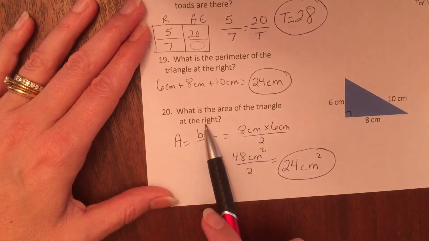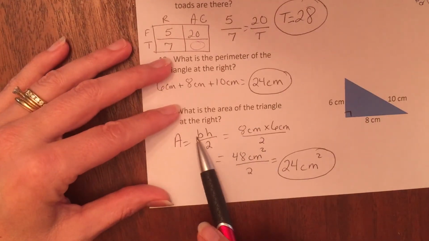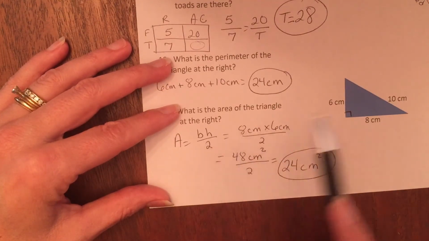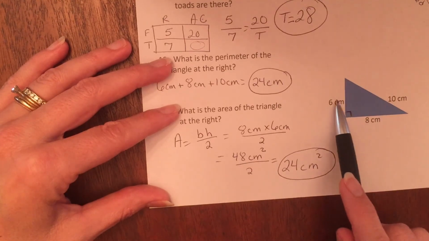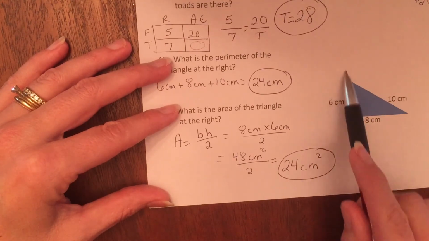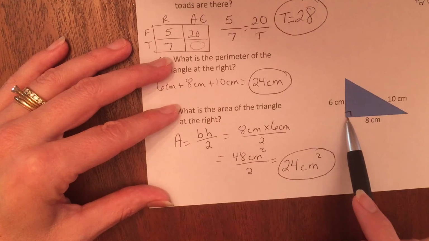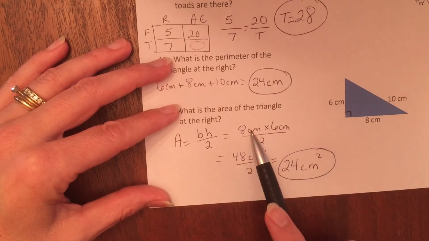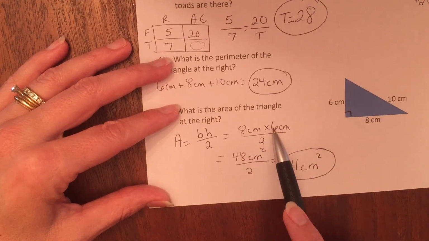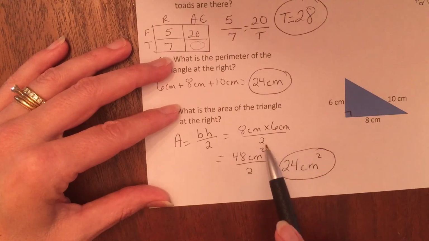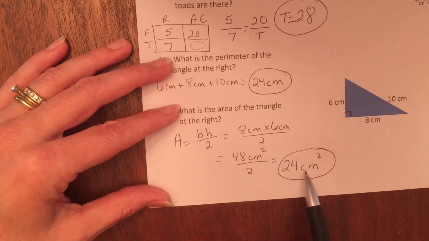Area of the triangle. Formula for area of a triangle: base times height, divided by 2. I chose these two as my base and my height because they form a right angle. 8 times 6 is 48 centimeters squared. Divide by 2, 24 centimeters squared.